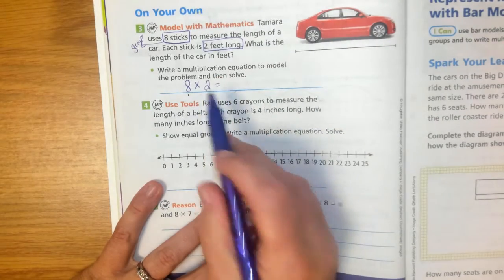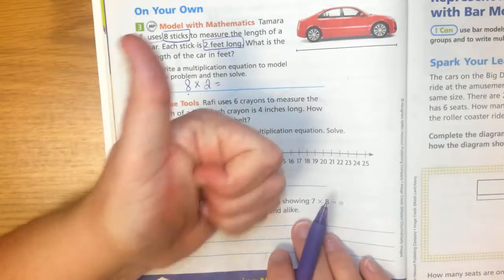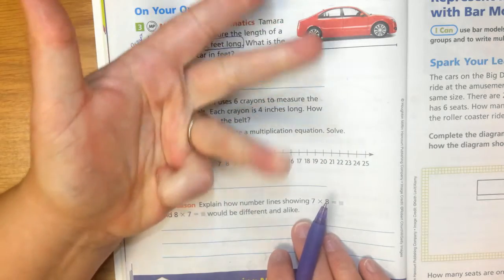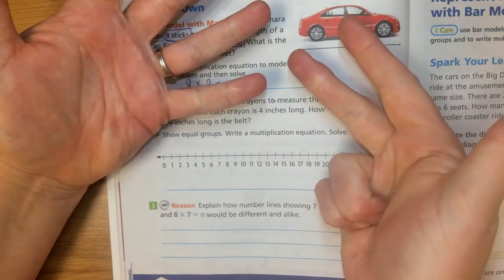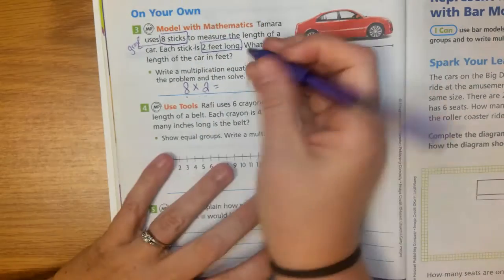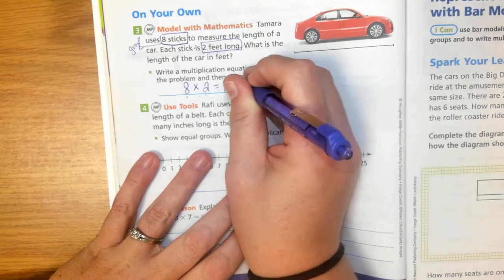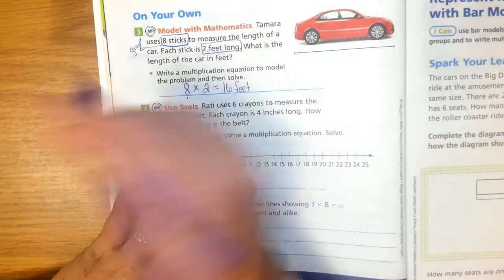So if I count by 2s 8 times, 2, 4, 6, 8, 10, 12, 14, 16. So I would have 16 feet long is my car.